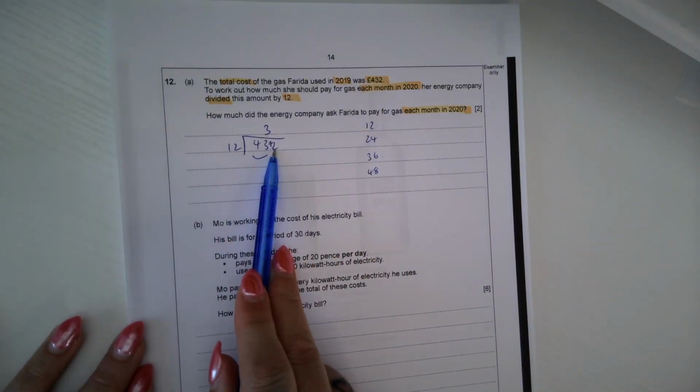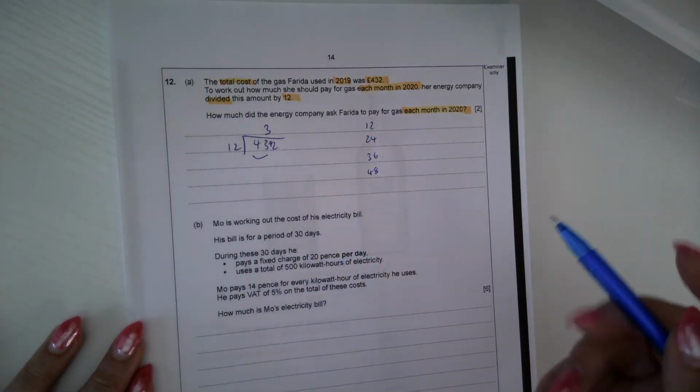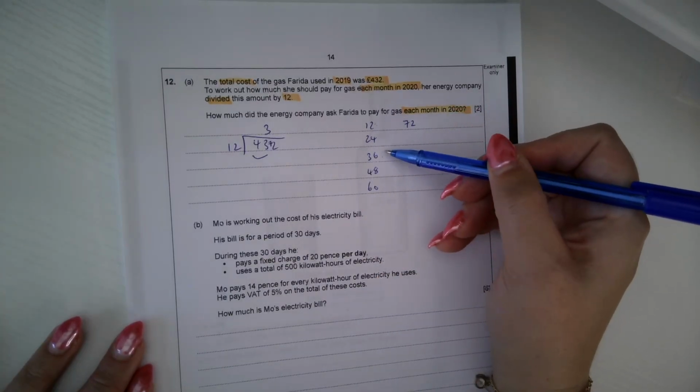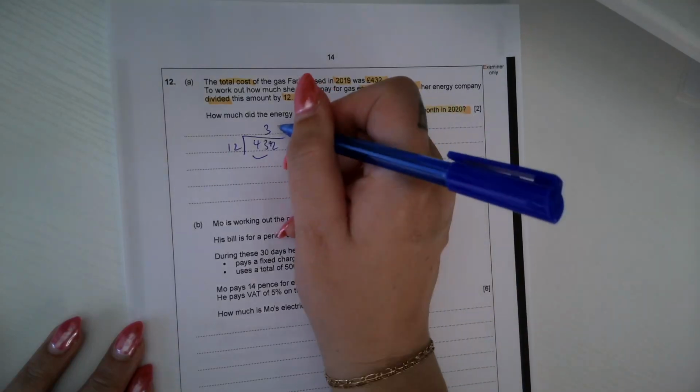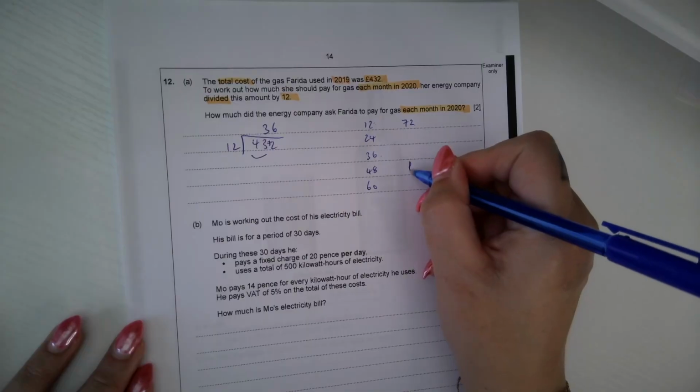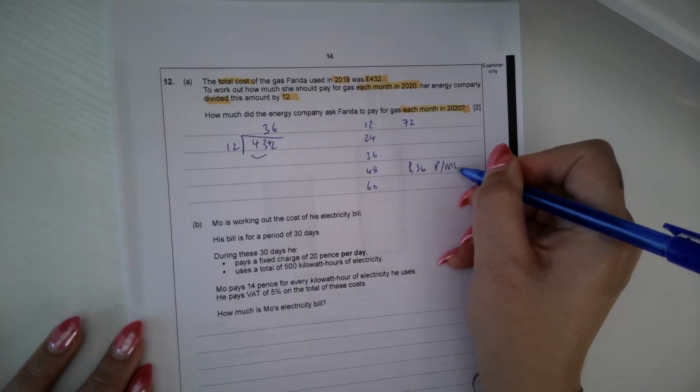And then we're doing 12s into 72. Well, I definitely haven't gone far enough here. So that would be 60. And then it would be 72. So that's 1, 2, 3, 4, 5, 6. No remainder. So they ask her to pay £36 per month.